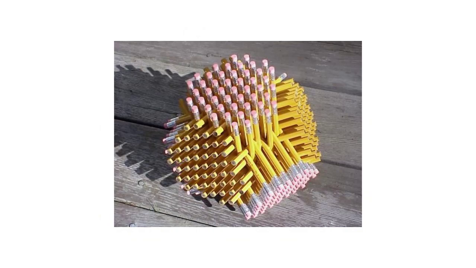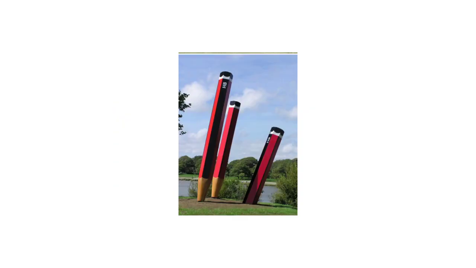Here's another piece by Tom Friedman. It's just a collection of pencils holding itself up. Maybe, like the artist Claes Oldenburg does, we just like the idea of a pencil and we say, I really like pencils. What if we made them really big? And that's what Claes Oldenburg does.